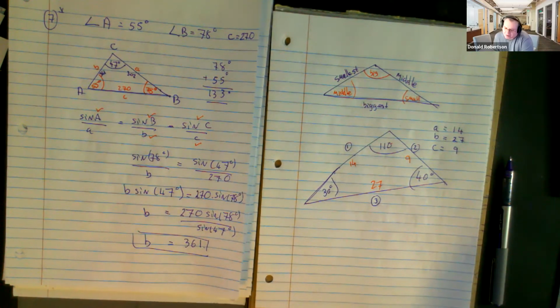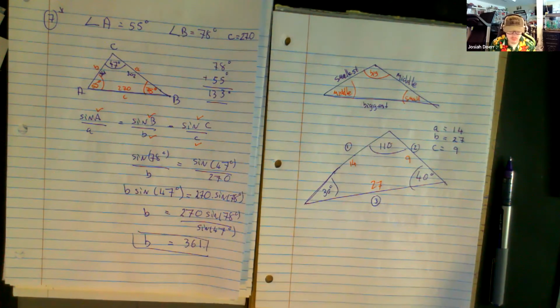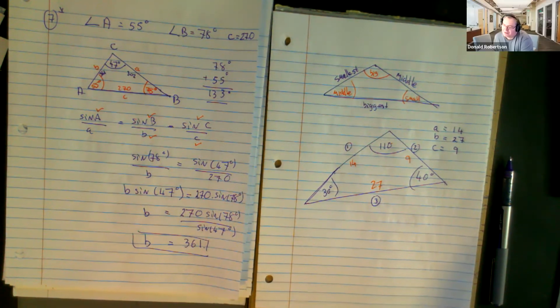Did anybody know that property before about triangles? That the biggest side is always opposite the biggest angle and so on? Yeah, you may have heard it and forgot about it and it's come back. Okay. You know it's not a property that's going to be used tons and tons of times. It's had its day and that's it. There might be one other question where they show you a triangle and say, which one of these four is it, right?